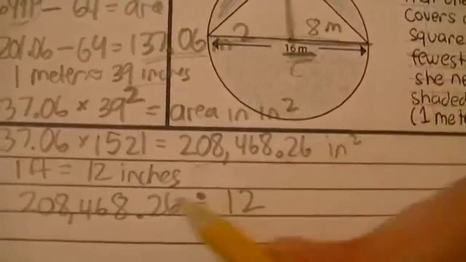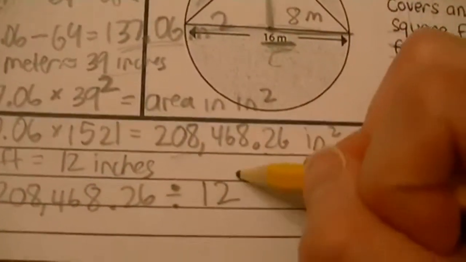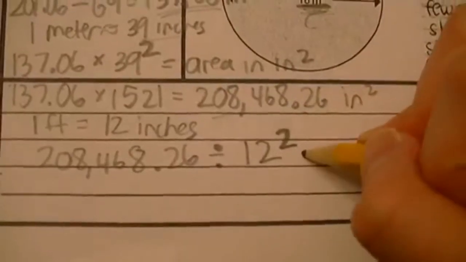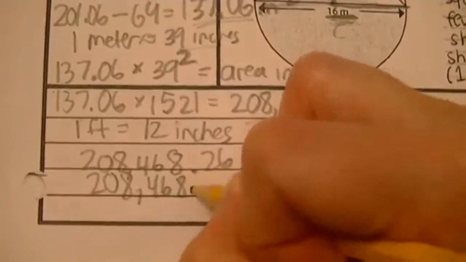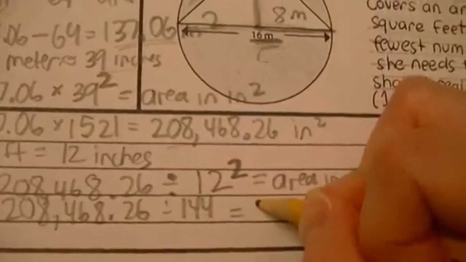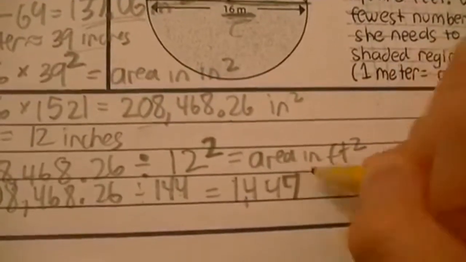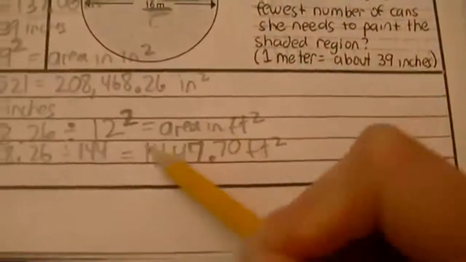So we're going to divide it by 12, but 1 foot equals 12 inches, so 1 foot squared is equal to 12 inches squared, okay? So we need to square those 12s, and then when you do that, that's going to give you the area in feet squared. So 208,468.2600 divided by 144, because 12 squared is 144, it'll give you 1,447.70 feet squared. Okay, so that's the area of the shaded region in feet squared.